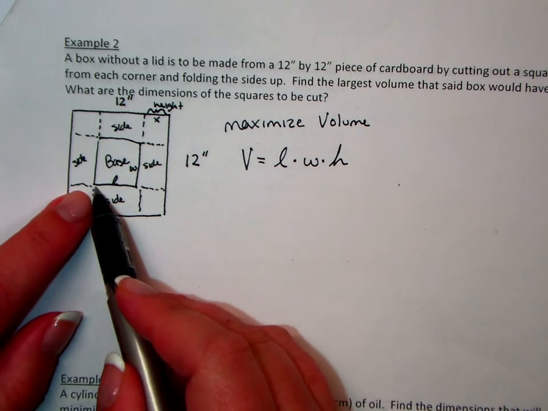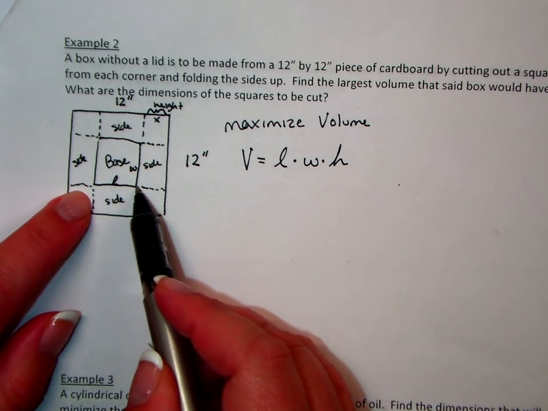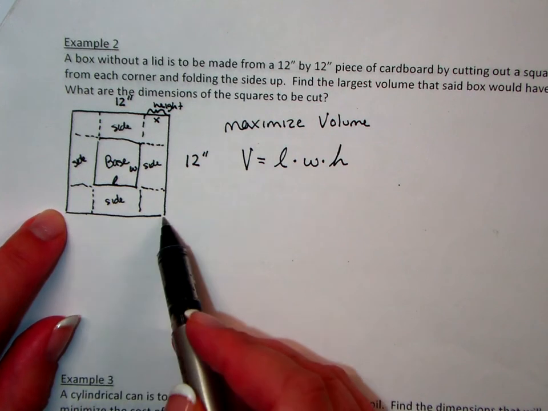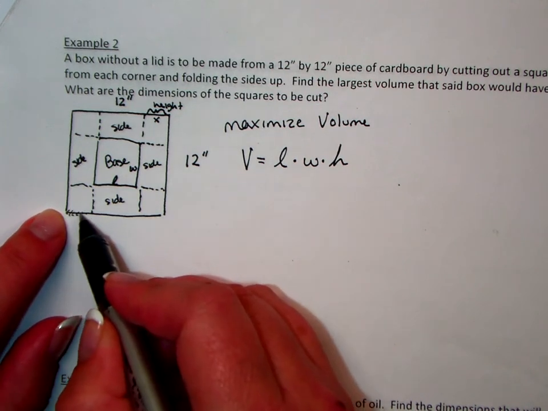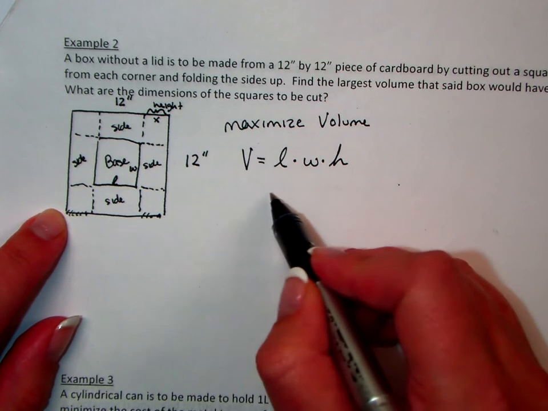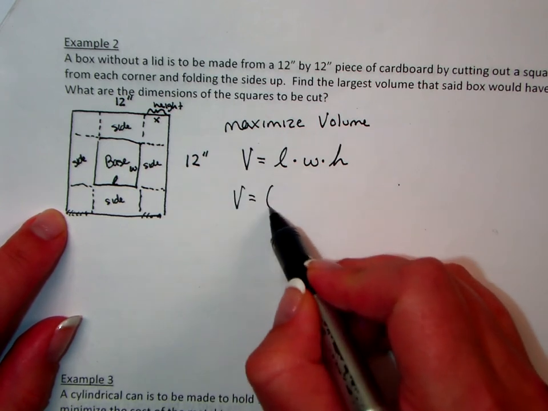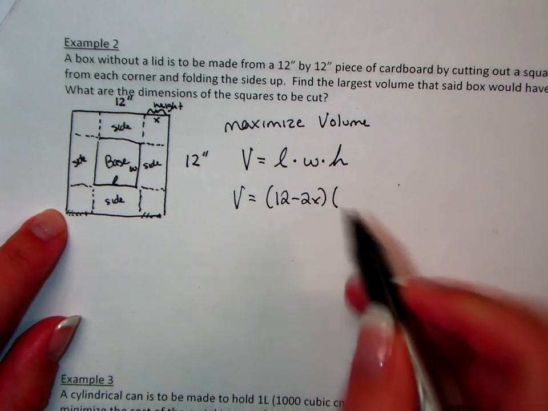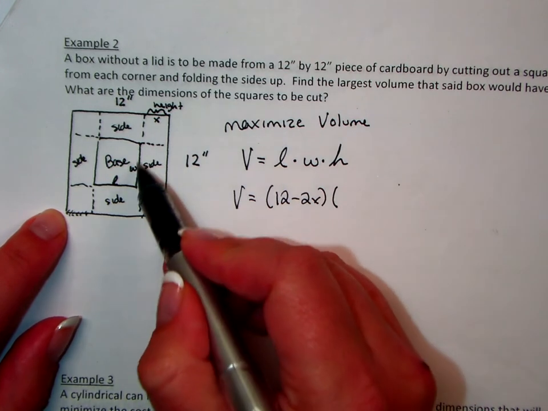The length of this inner base is going to be 12 inches, and then we're going to take an x distance off of each side. So the length is going to be 12 minus 2x. The width, same thing.